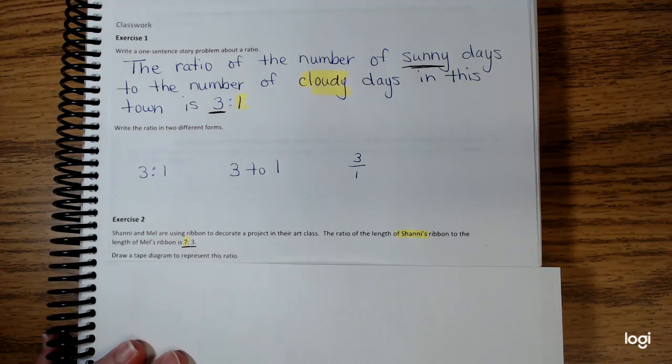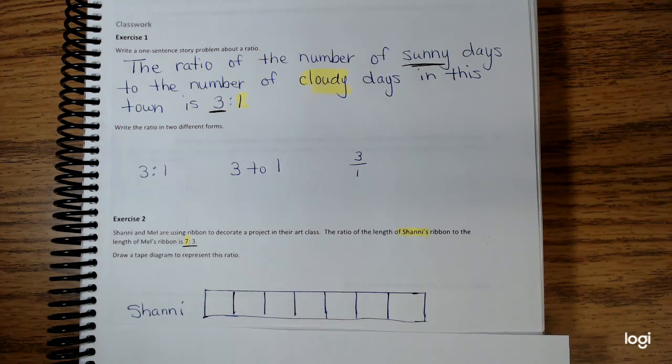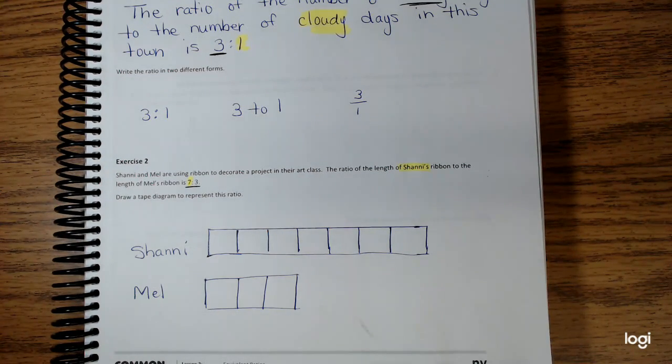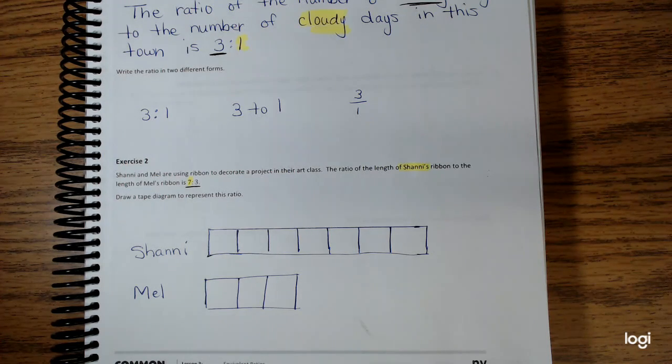So it says down here, draw a tape diagram to represent this. So I'm going to label, remember, Shanna gets 7. Shanna gets 7. And Mel gets 3. So we're going to go ahead and write 7 tapes to 3 tapes. Make sure you label. We want to make sure that they are assigned to the correct person. We can't have Mel have 7. Okay? Shanna has 7 and Mel has 3. Shanna's going to have more.